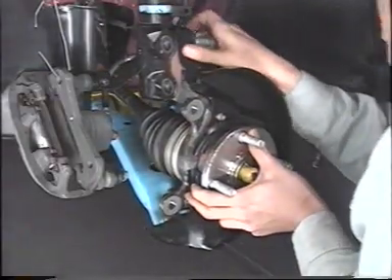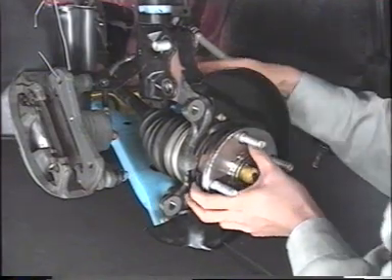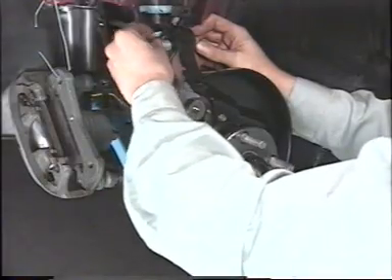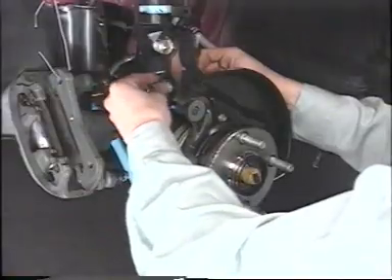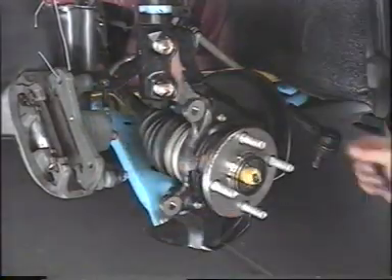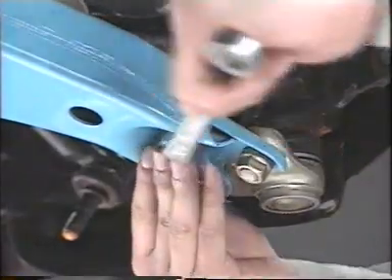At this point, insert the bolt connecting the steering knuckle and shock absorber and secure it temporarily. Then fit the ball joint on the lower suspension arm.